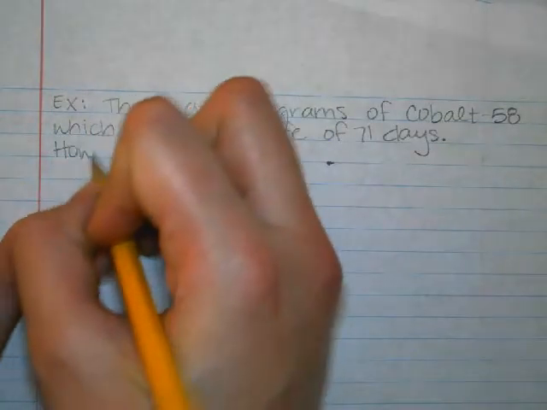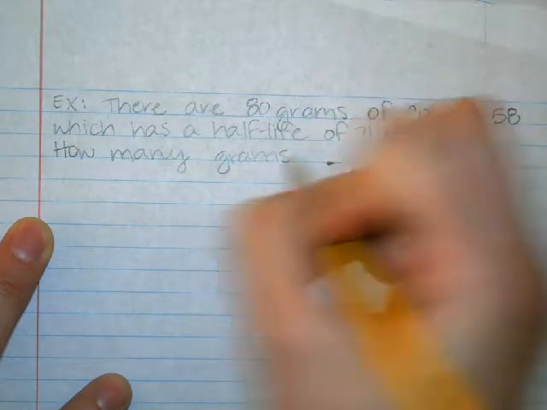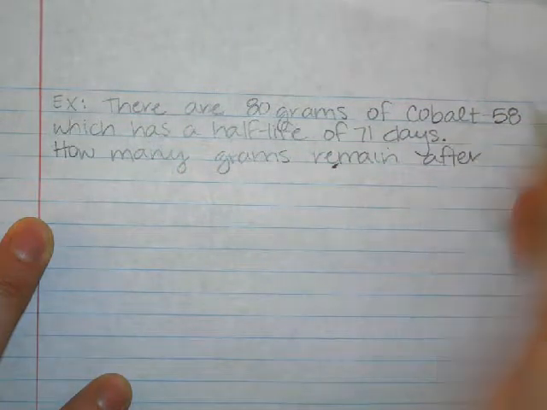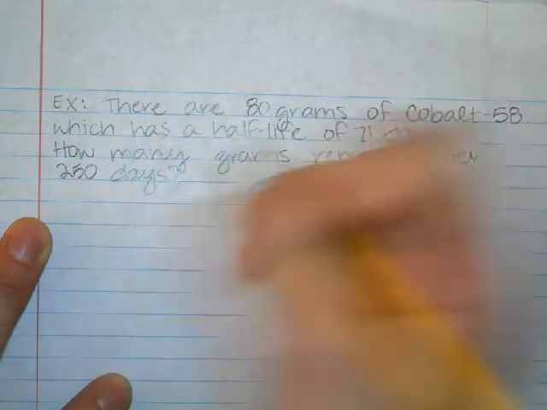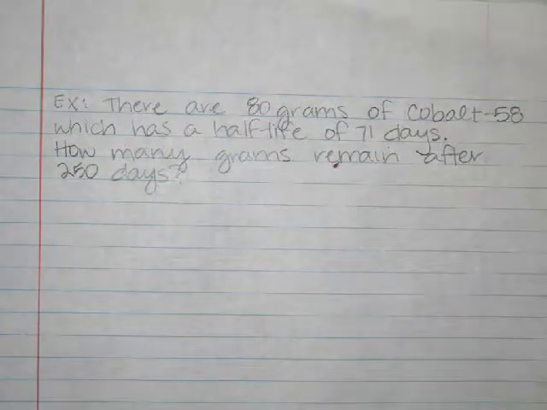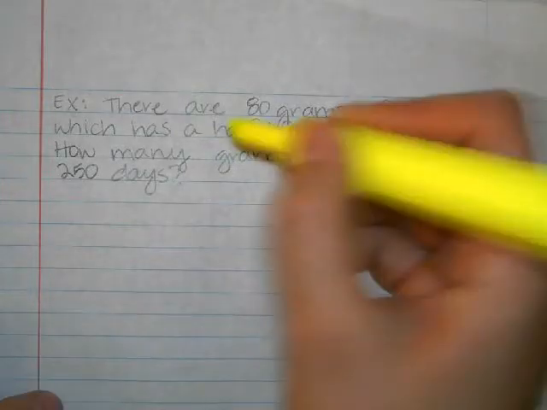How many grams remain after 250 days? So there are 80 grams of cobalt 58, which has a half-life of 71 days. How many grams remain after 250 days? So what wording in the problem tells us which equation we're using? Half-life.